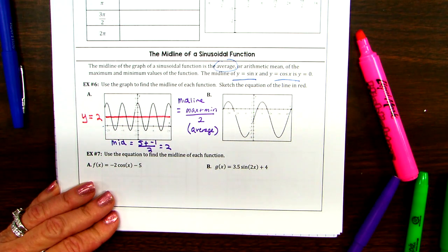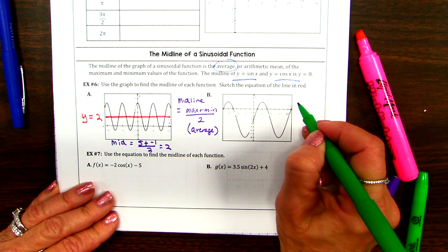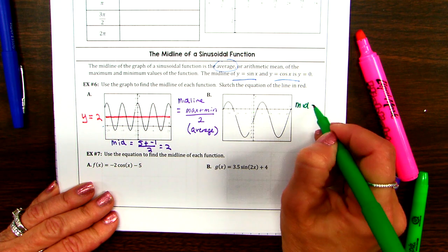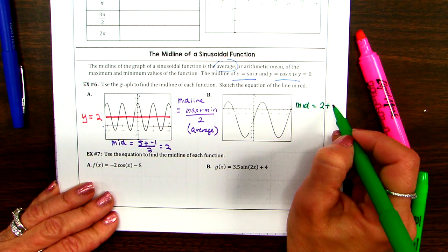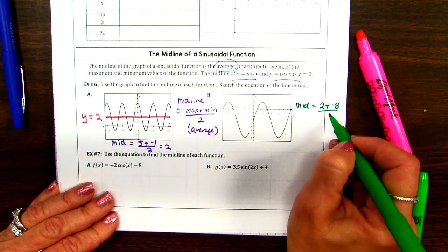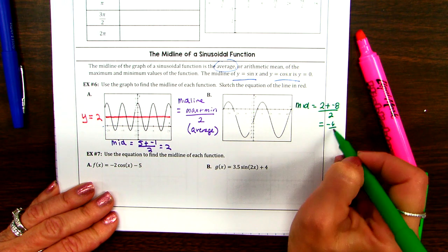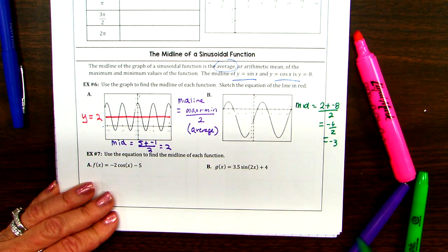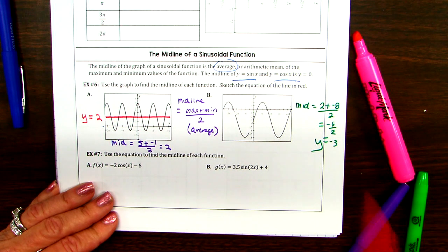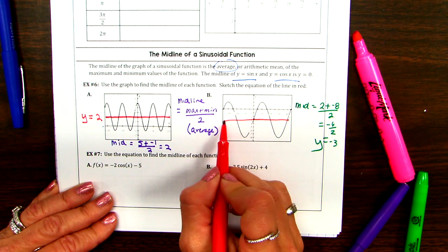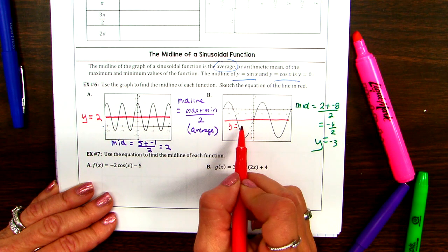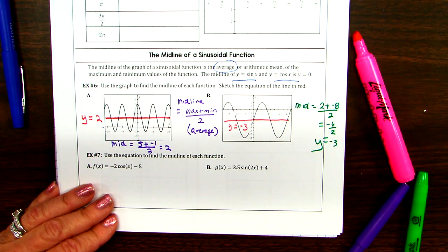This one, let's do this one. The midline would be our highest number plus our lowest number divided by 2. Negative 6 over 2, which is negative 3. Can we have a midline that's negative? Of course we can. It's just a horizontal line. And it looks like it's in the middle.